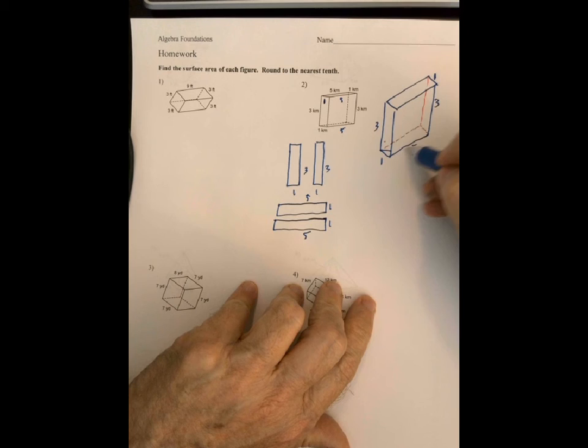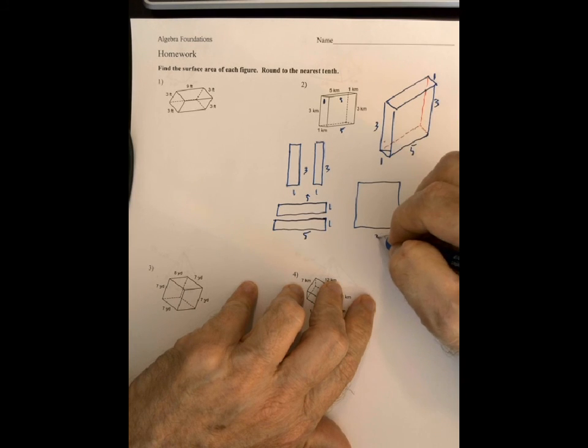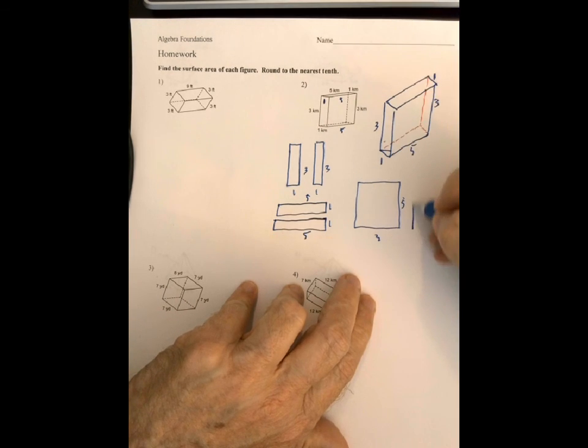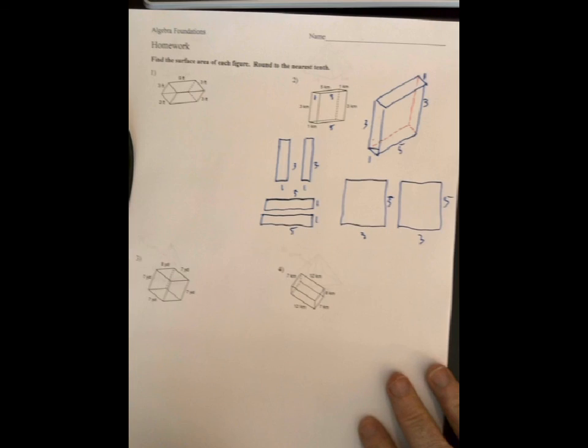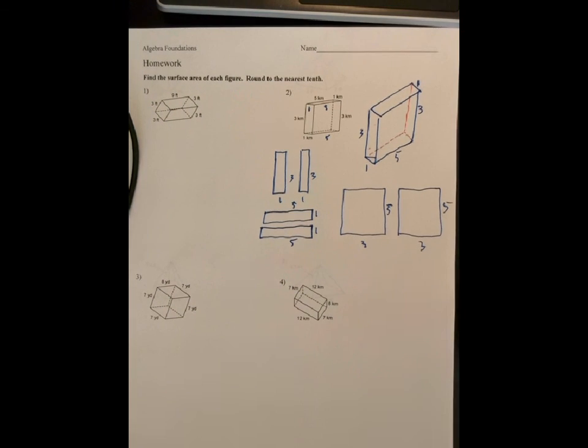And then there's the biggest faces here, this face here, which is 3 by 5, and then the hidden face over there, which is also 3 by 5. Now I've kind of broken it down like that to show you that there are 6 sides that we're trying to get the area to, right?